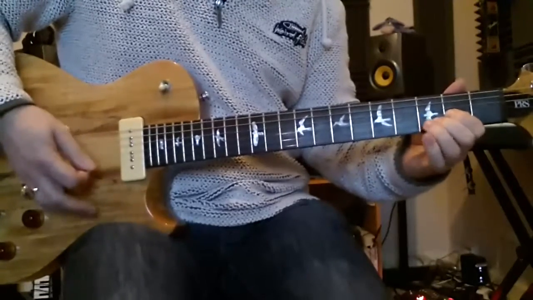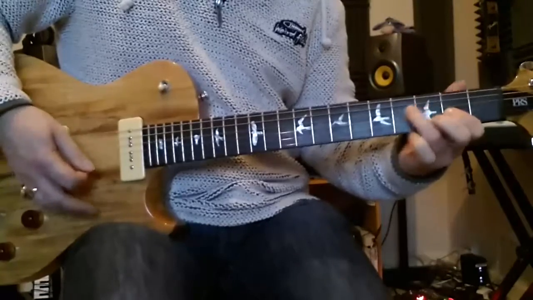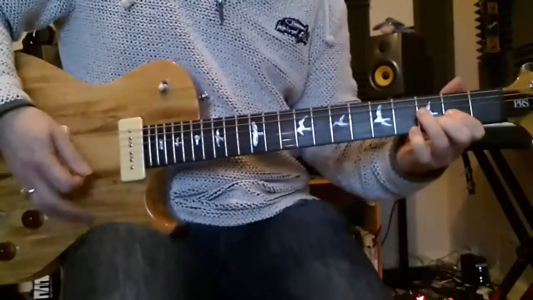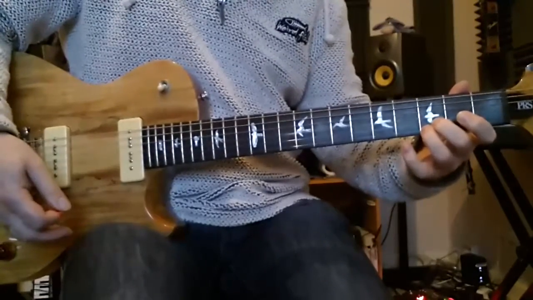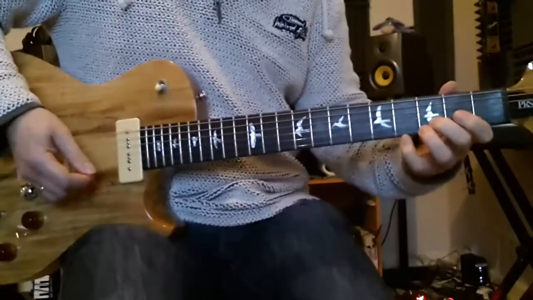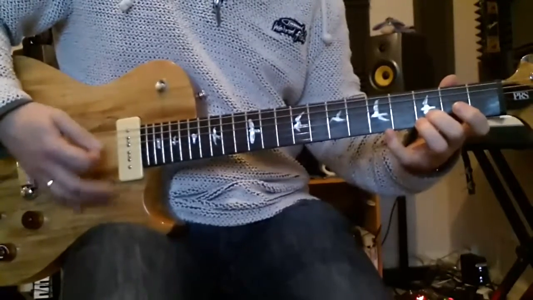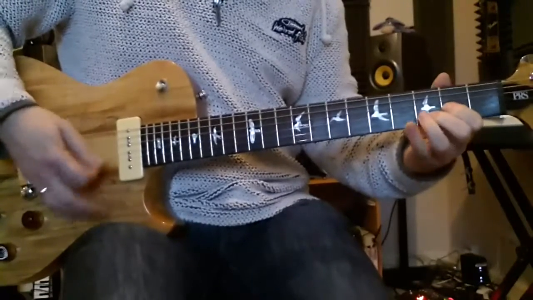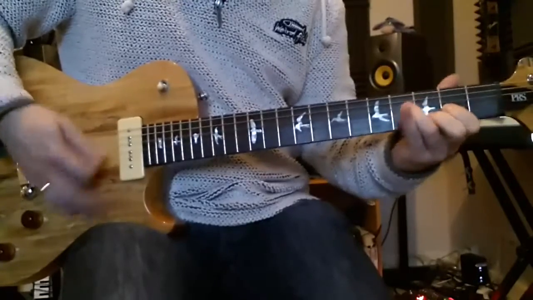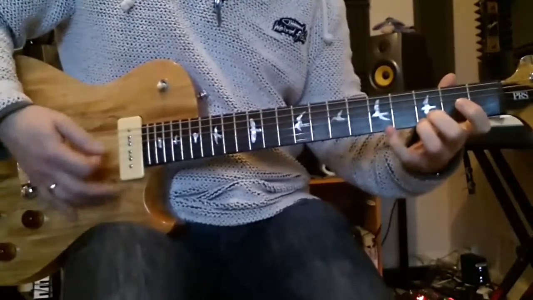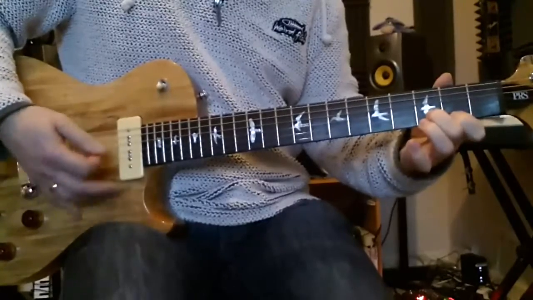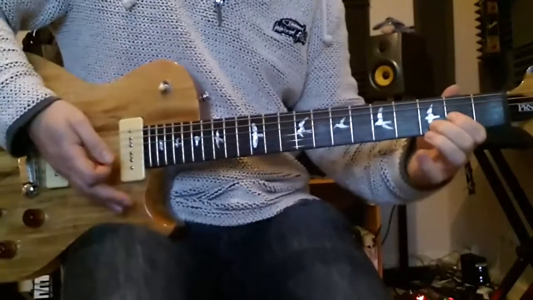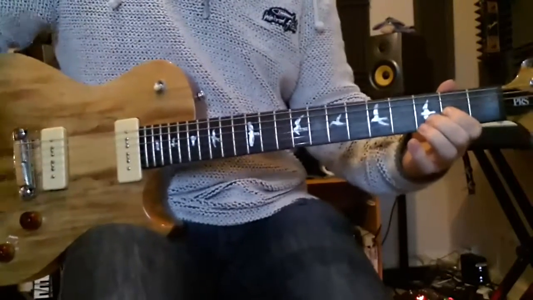Okay, we'll do that again. And again. And then back to a G chord. Okay? So we'll play that from the start again. 1, 2, 3, 4. Repeat, and then just stop on the D chord, hit it once and stop picking, and then hold that for the 2 bars and then kill it, ready for the drums to come in.